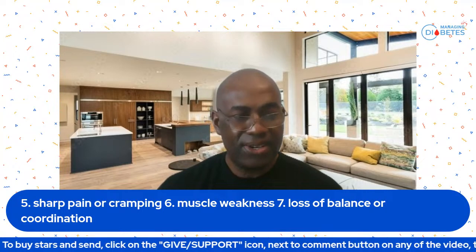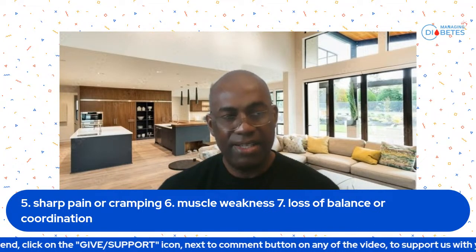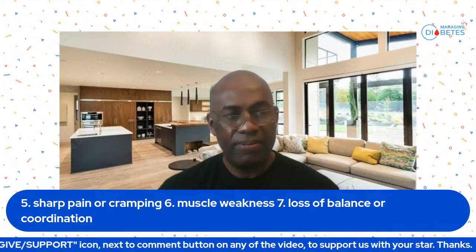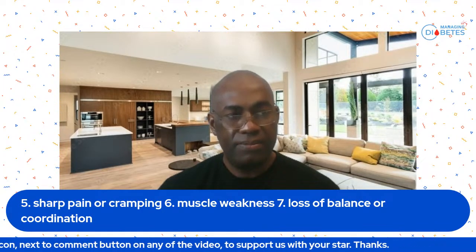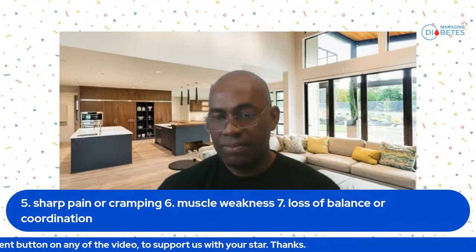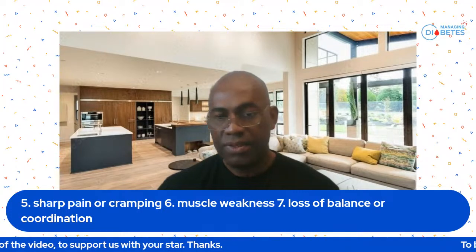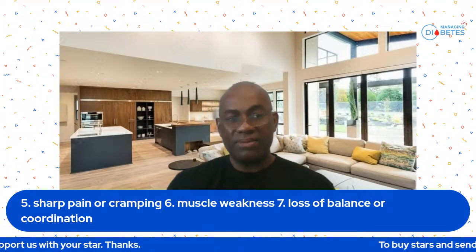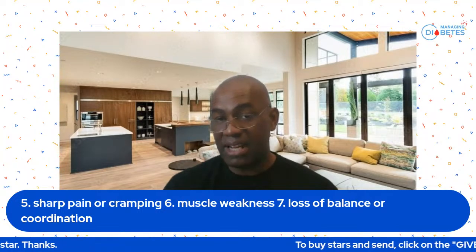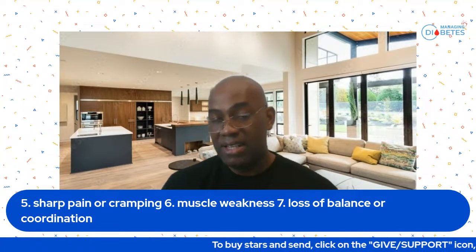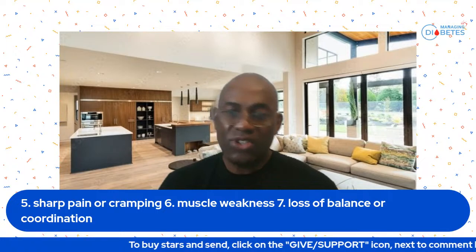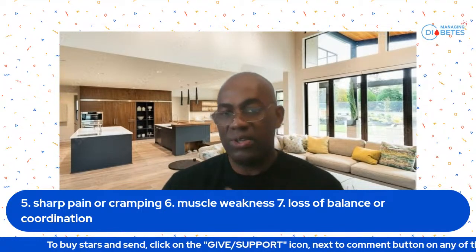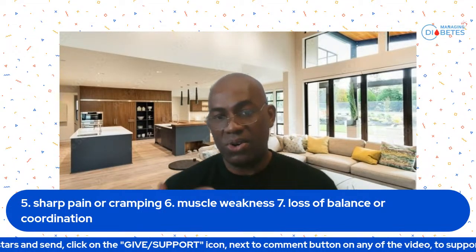So let's go to the second type of neuropathy. Now, some people express the symptoms I mentioned for peripheral neuropathy, often at night. That does not mean you don't experience them during the day, but most of the symptoms occur during the night.